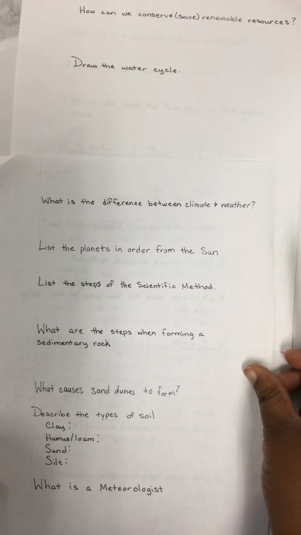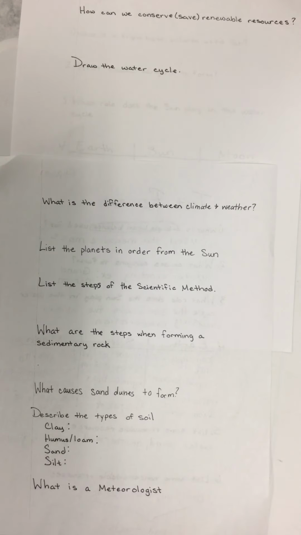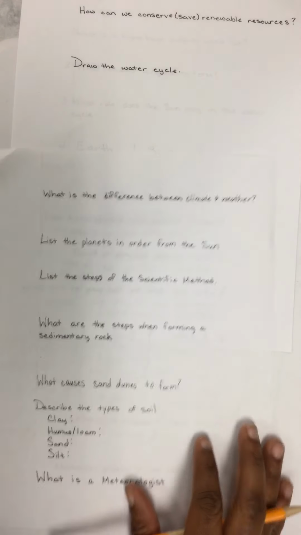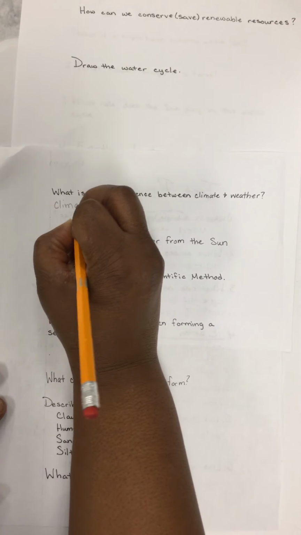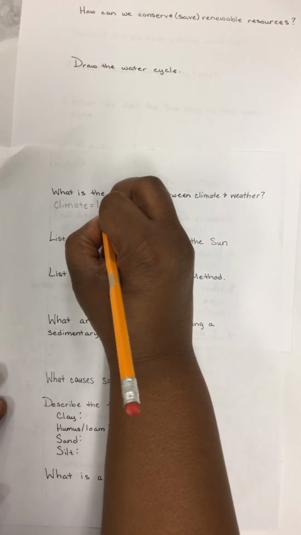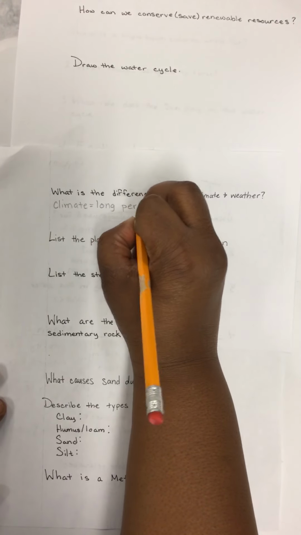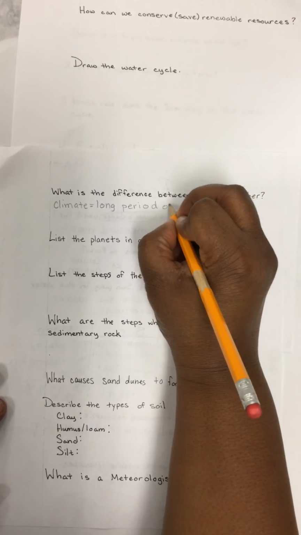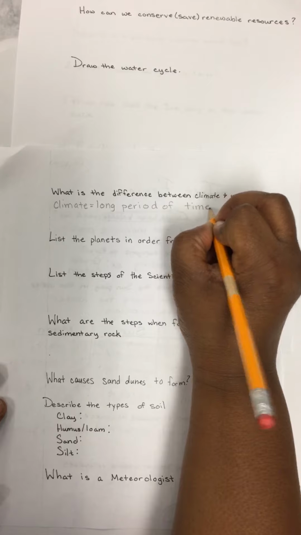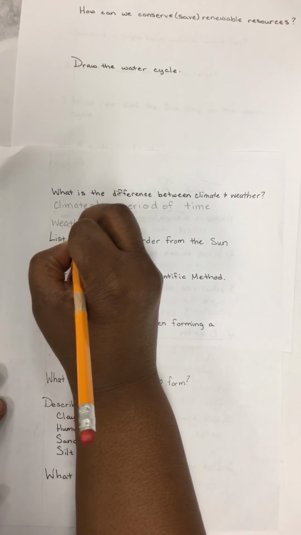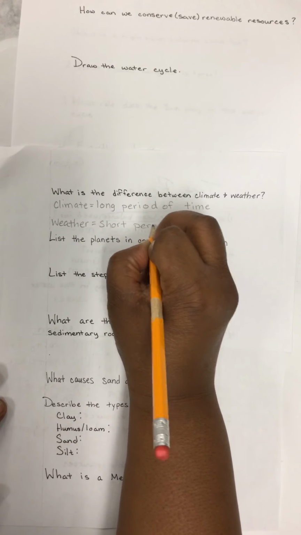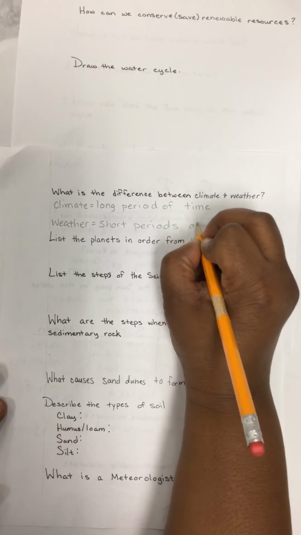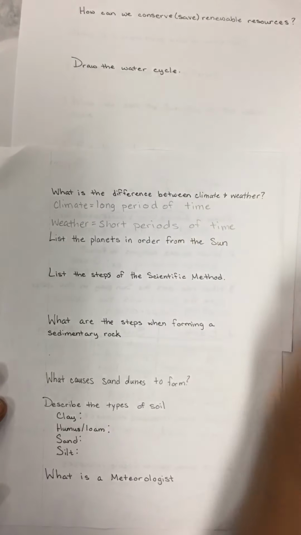On the back side of that same paper, we need to know the difference between weather and climate. Climate is going to last for a long period of time. Usually you see it mentioned as about 30 years. So climate equals long period of time. And weather is going to be short. And that is the main difference you have to know.